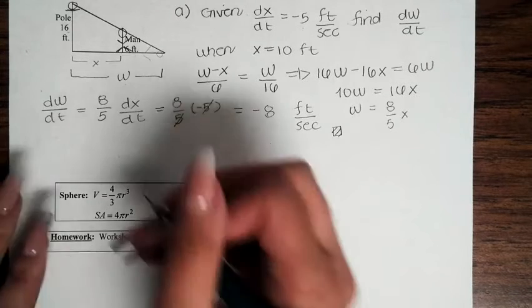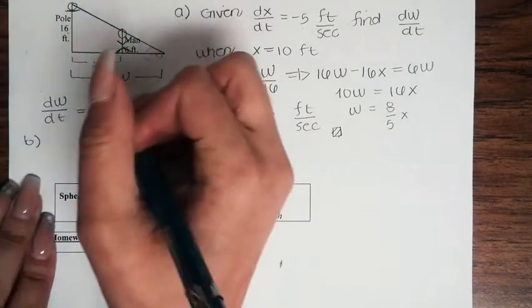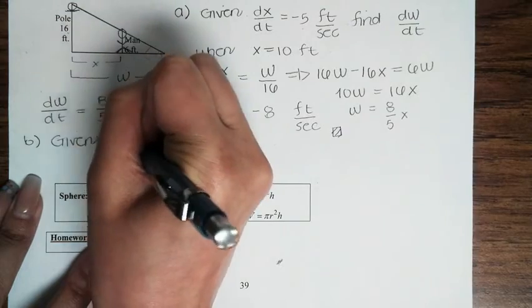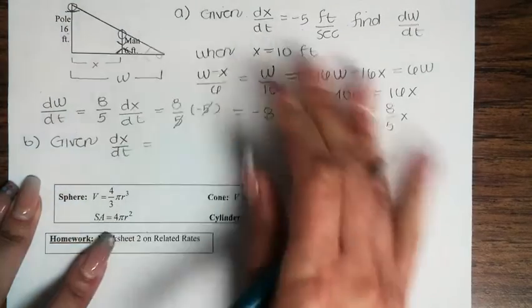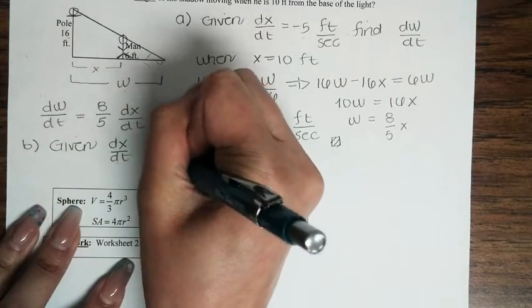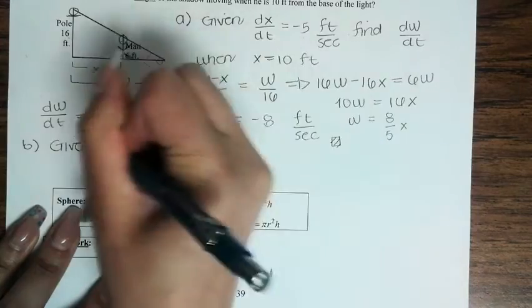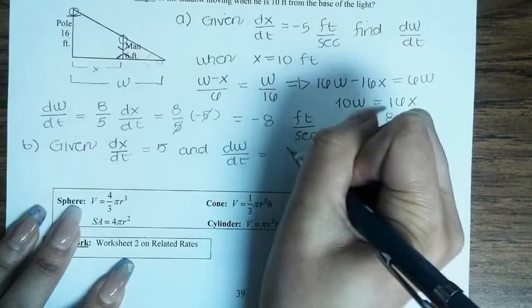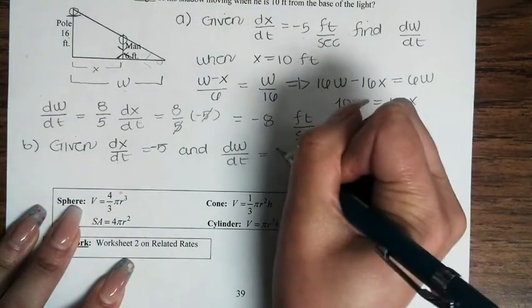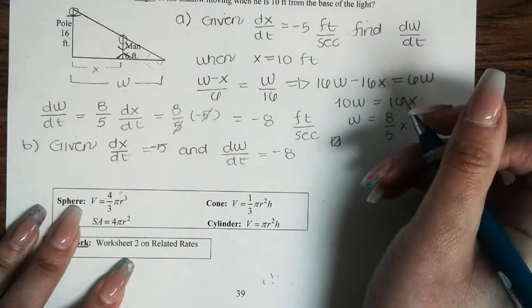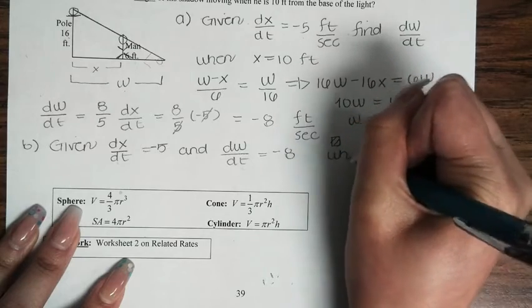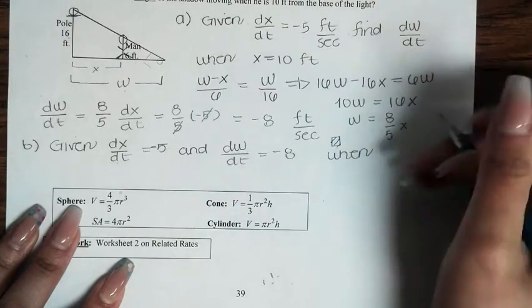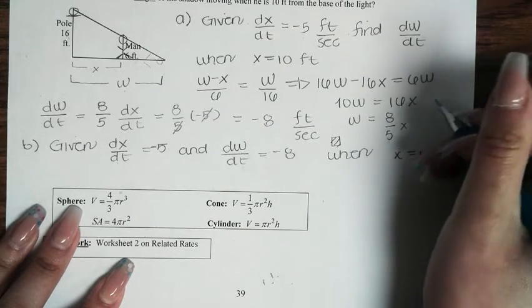Basically, for B, you have a lot of information given, and you have the dx/dt that you have at the beginning, which is equal to 5, and also now that you have this piece of information, dw/dt is equal to negative, and this was negative 8. Specifically when x equals 10 feet again.